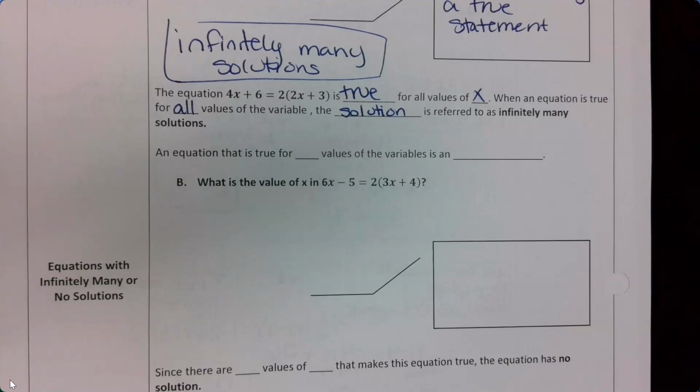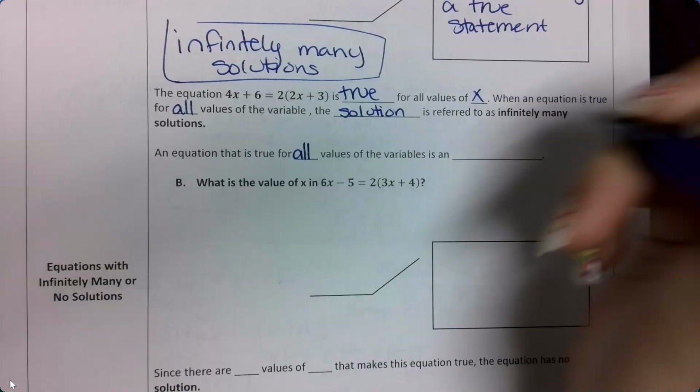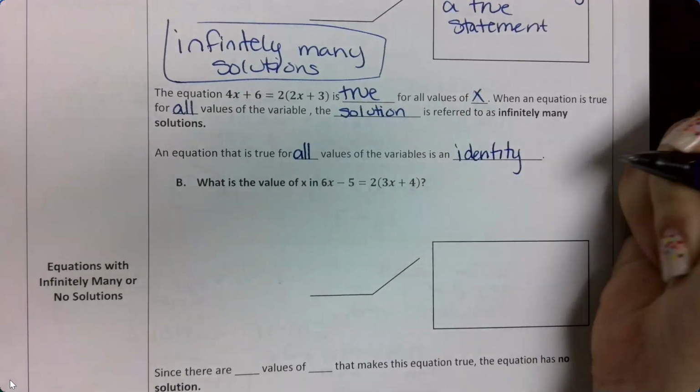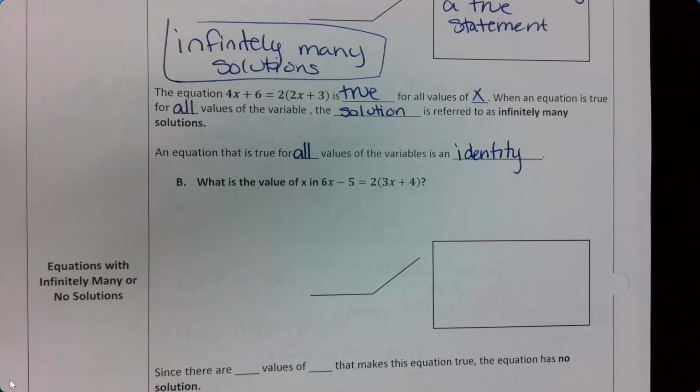Okay? An equation that is true for all values of the variable is called an identity equation. Stephen, watch your language.